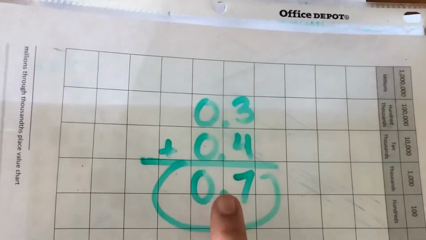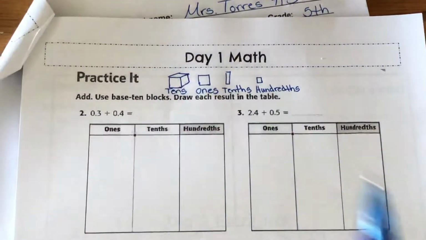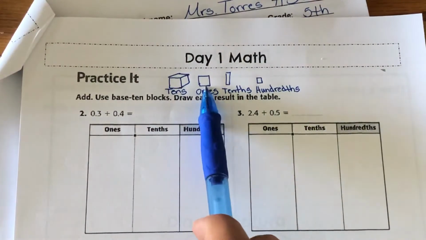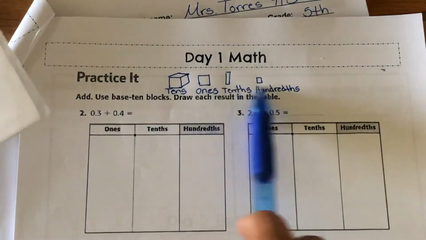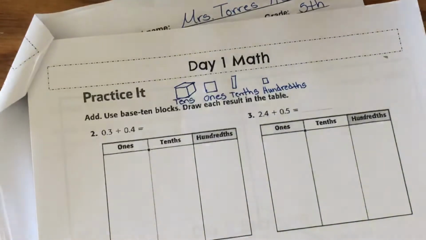So I need to show this answer with base 10 blocks. I don't have anything in the ones place, so I don't even have to put my one square. I'm gonna do it with these two shapes. So I have 7. And how I did this is I literally added all 3.